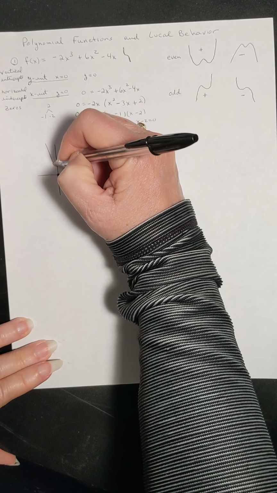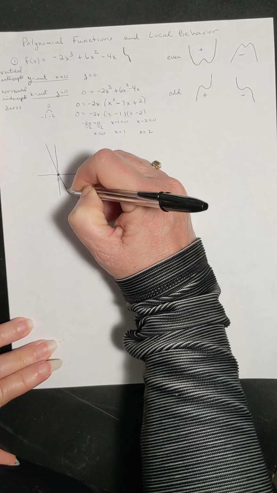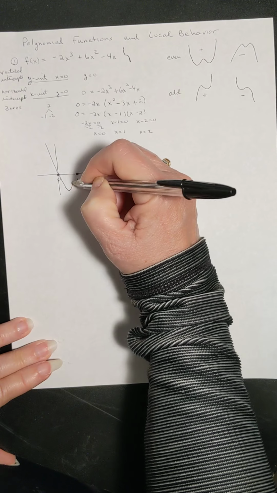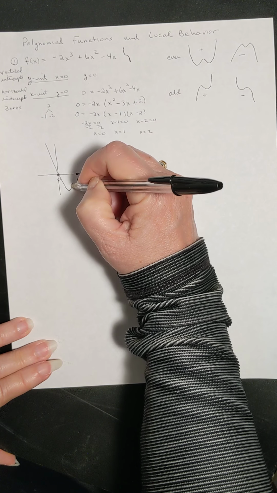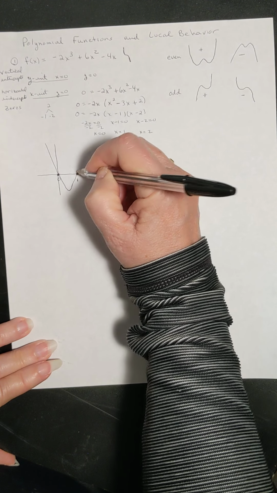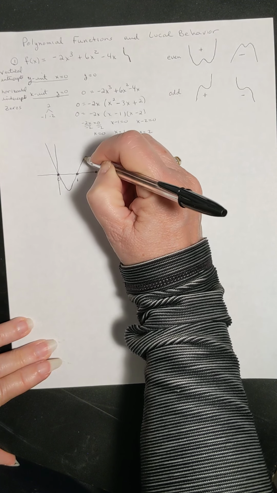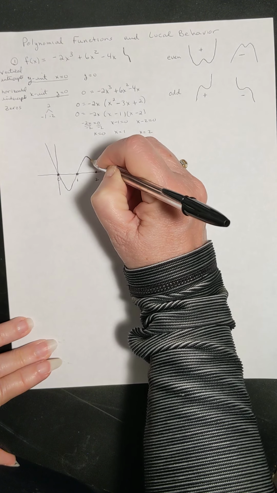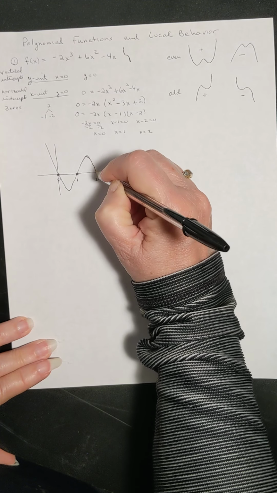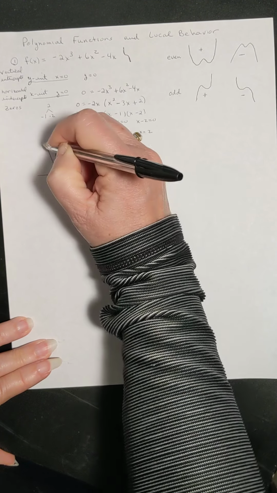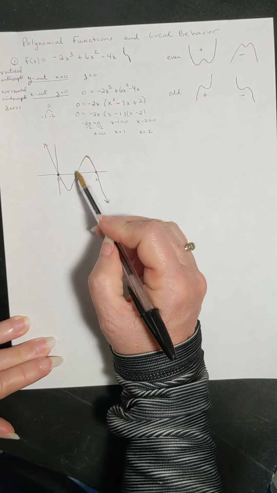So I'm going to start up here, and then I'm going to have to keep coming down, and then it turns around, and again, a smooth curve, don't make it a V, make it a U looking thing. Then it's got to come back up and hit this point, and then it's got to come back, and again, it comes up, and I don't know how far up, you don't learn that until another class. And then it's going to come down and hit this point, and then keep going. All right, so it does look like a snake.